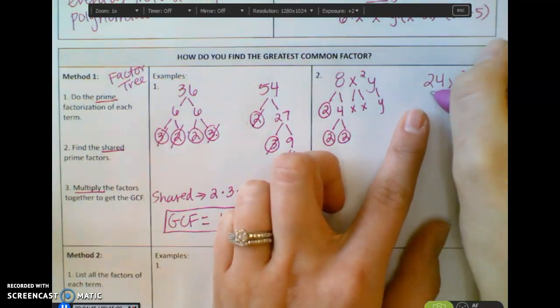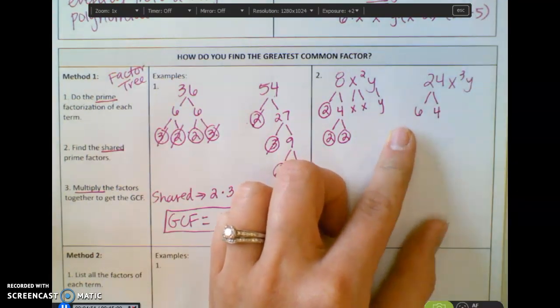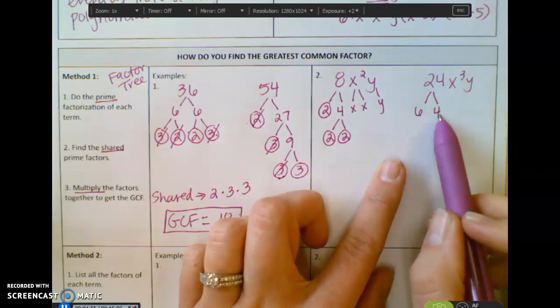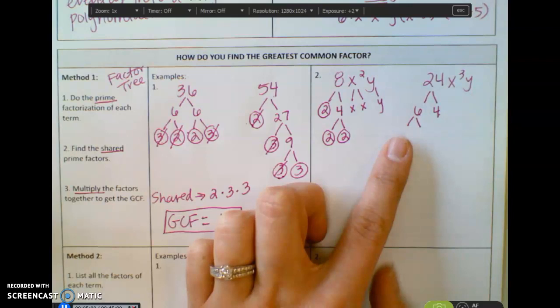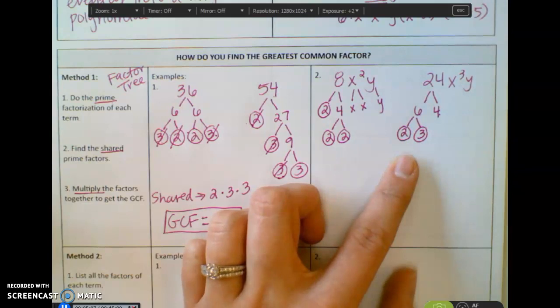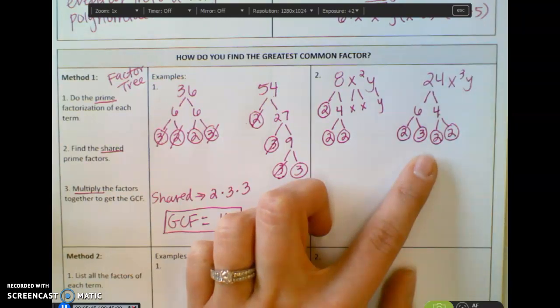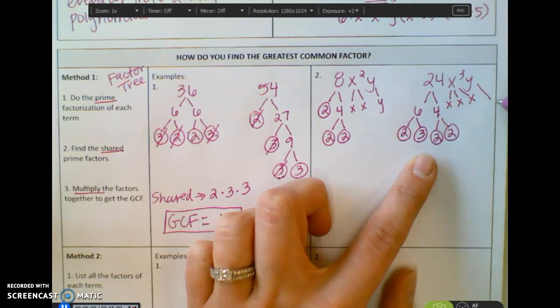All right, so now 24. Let's look at those factors. What can I multiply to get 24? I could multiply 6 and 4. Well, neither of these are prime, so we need to go further. 6. What can I multiply to get 6? That's 2 and 3. So those are both prime, so we circle them. What about 4? To get 4, I multiply 2 and 2. So those are prime, and I circle them. Well, what does x cubed mean? X cubed means x times x times x. And y, again, just means y.